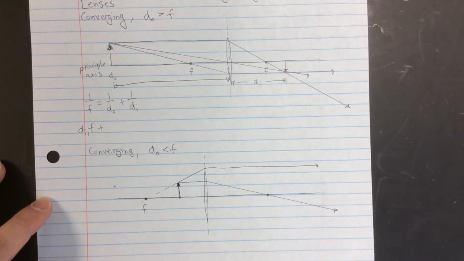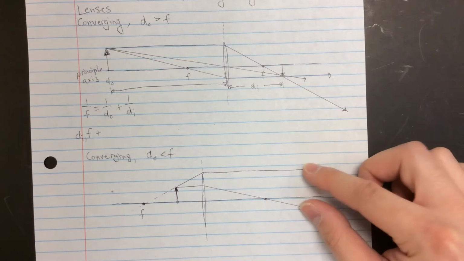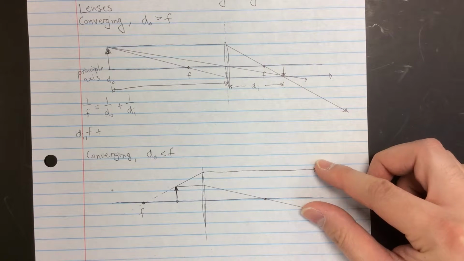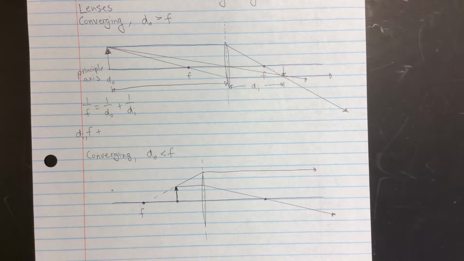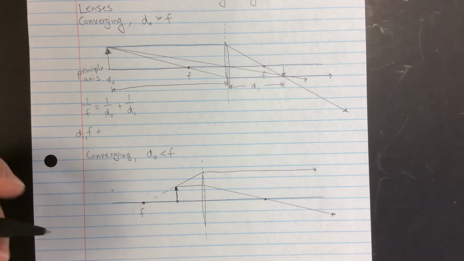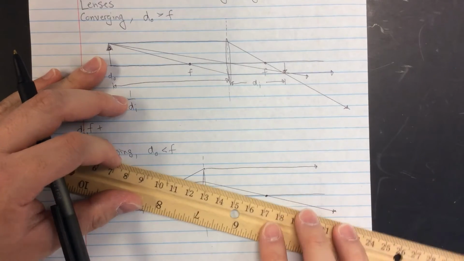What you may notice now is that on the right-hand side, these two light rays are diverging light rays. Whenever you have diverging light rays, that means it's going to be a virtual image, and you want to trace back where it appears those light rays are coming from.